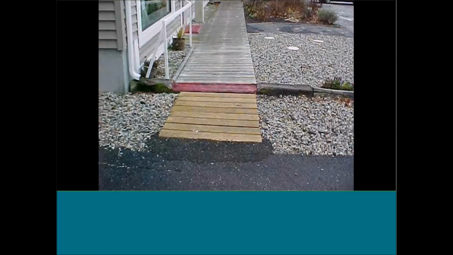Now really take a look at this picture for a moment. Here we have raised elevations from parking areas to a wood walkway to a store entrance.